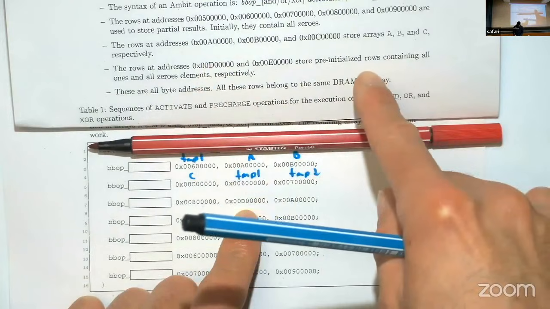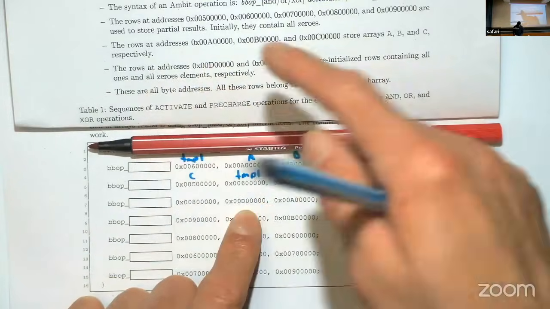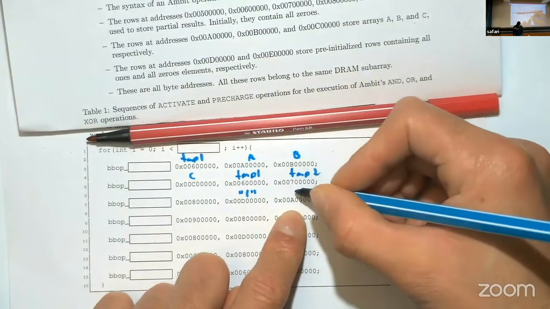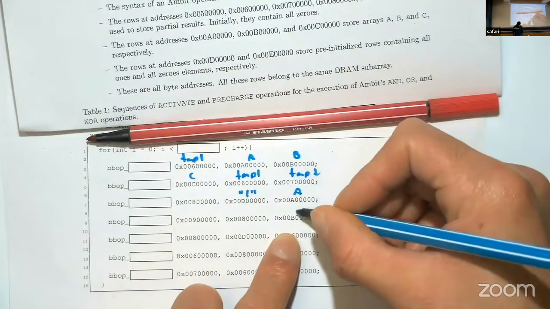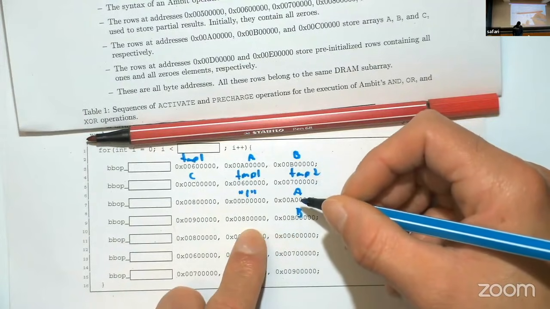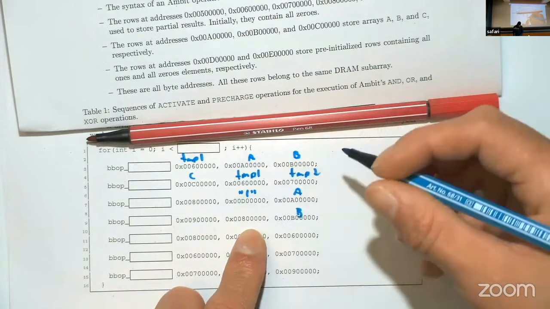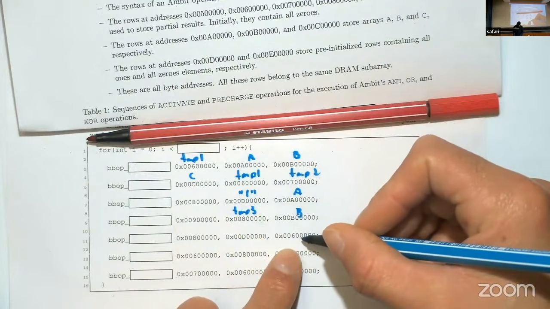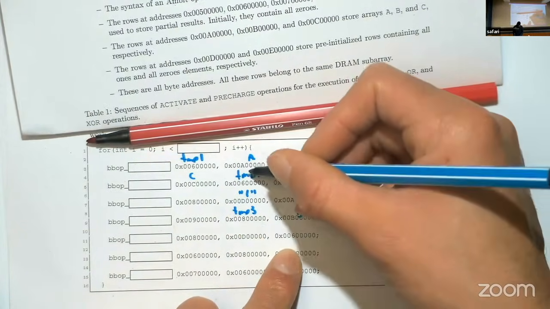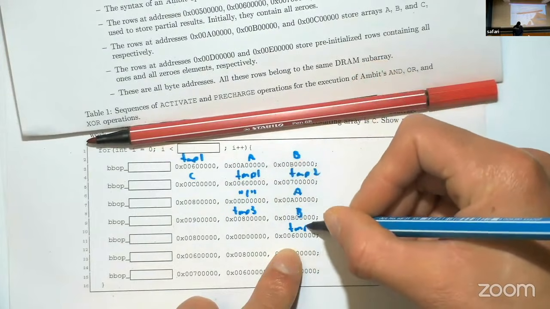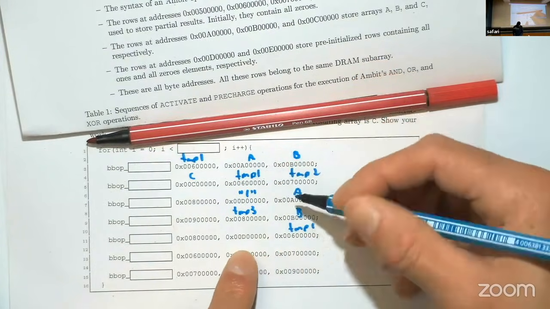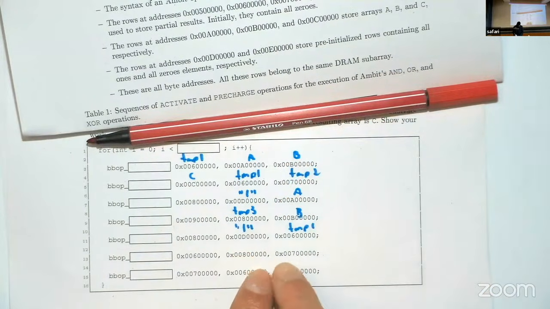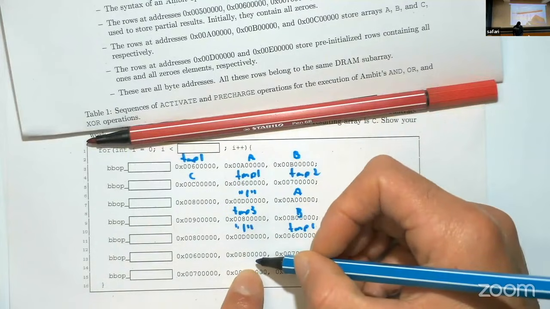D is a row initialized with ones. So I have 1 here. And A here is A, right? And then B is B. And then I have 0, 8, which is another temp. I'm going to call this temp3. This is another temp. I'm going to call this temp1 because I already called temp1. And D was 1 again.